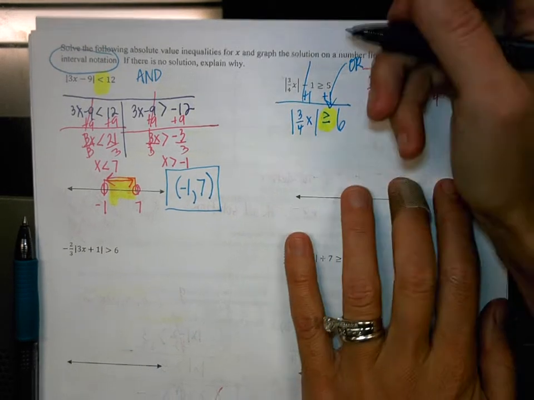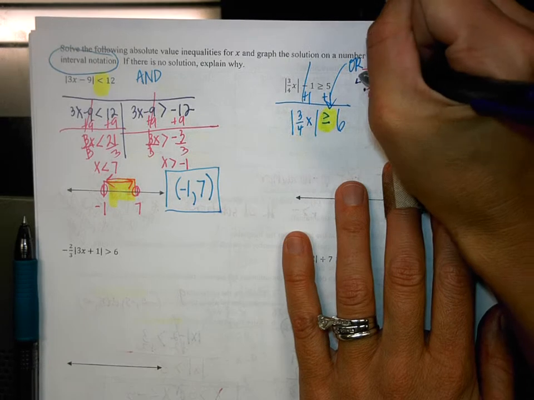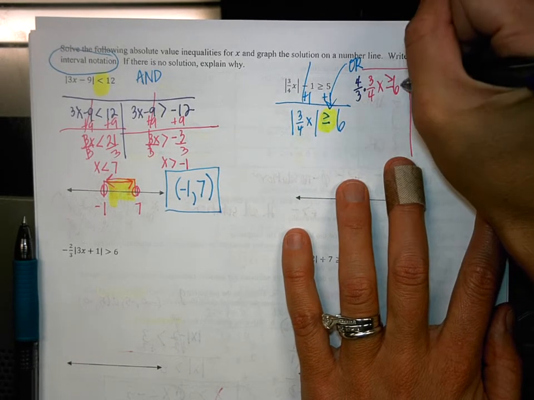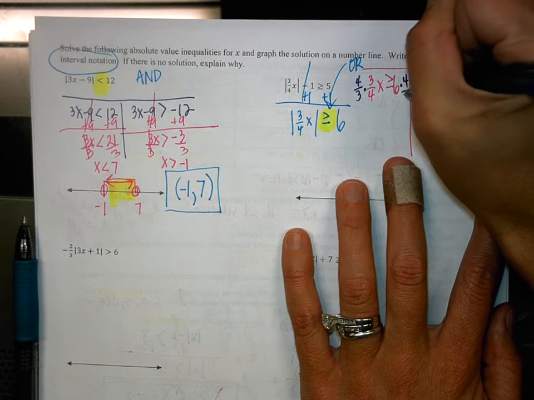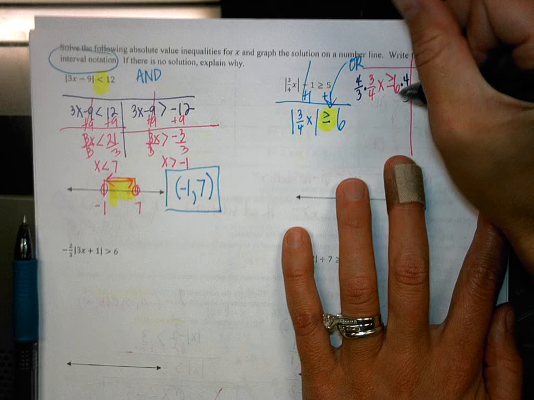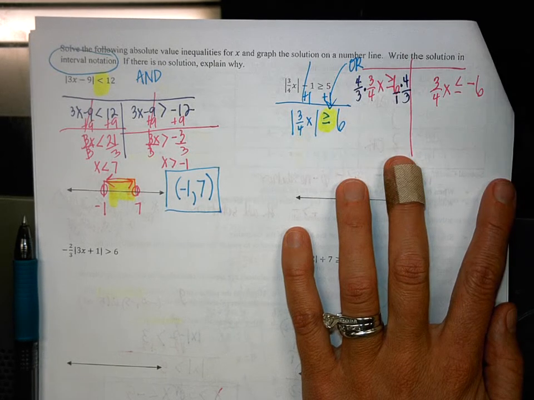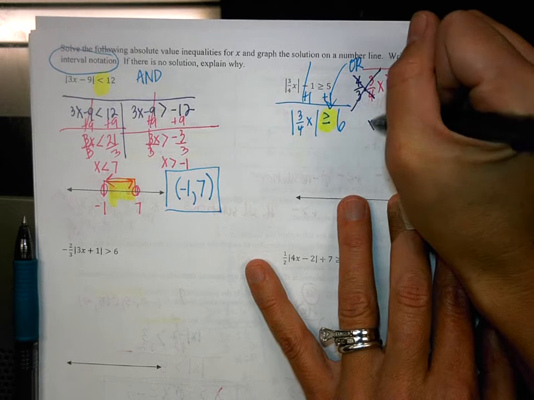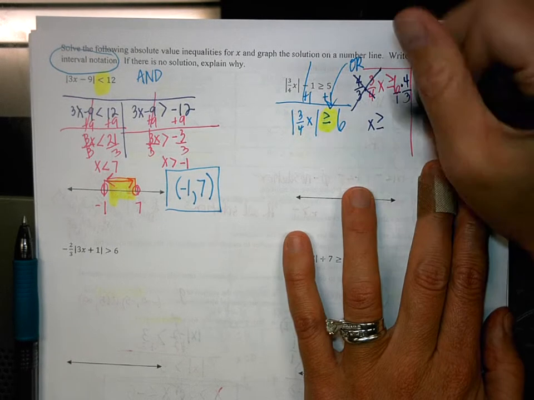By the reciprocal. You're multiplying by 4/3. Whatever you do to one side, you have to do to the other side. Remember that 6 can be written as a fraction by putting it over 1. These eliminate. x is greater than or equal to, and how does this simplify?